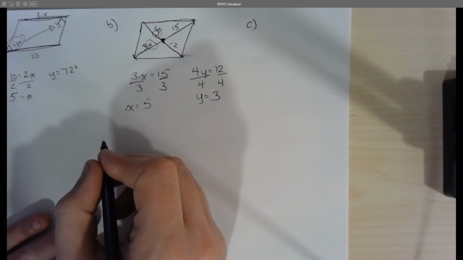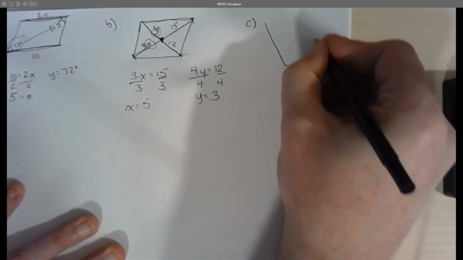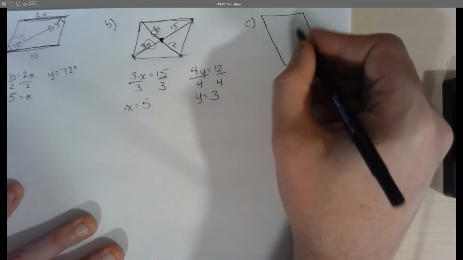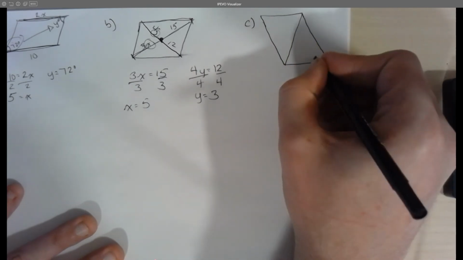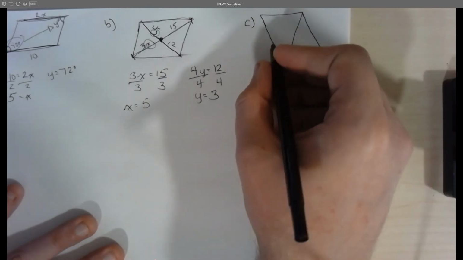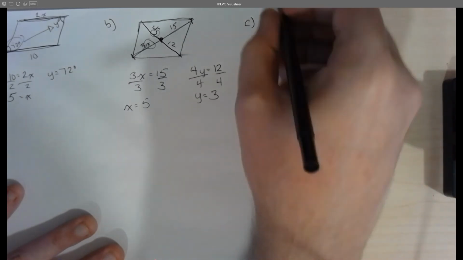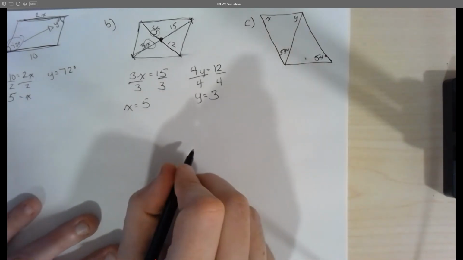C. I have a parallelogram. Let's draw what we know. We have a line going through here as well. We know that this is 54 degrees. We know that this is 59 degrees. We are asked to figure out this, our y, and our x.